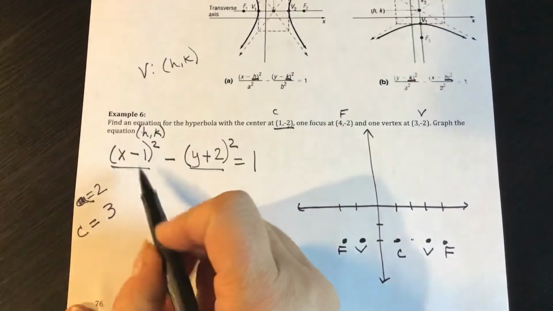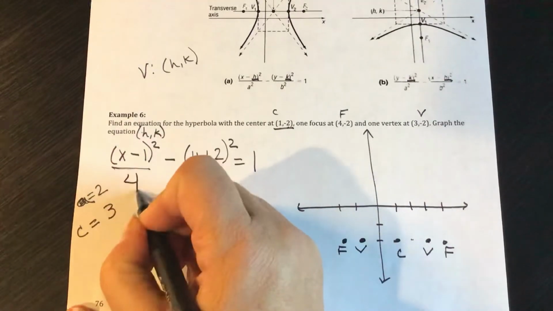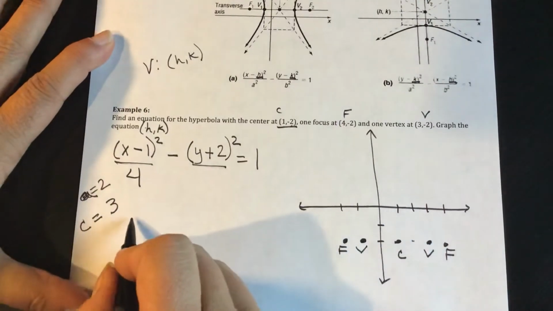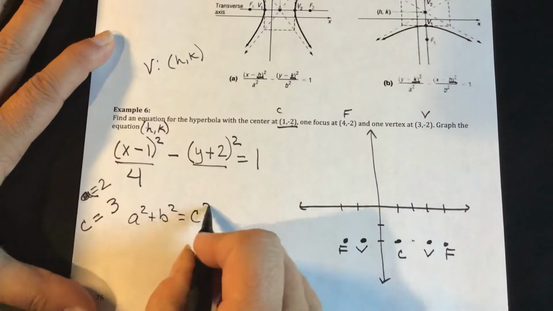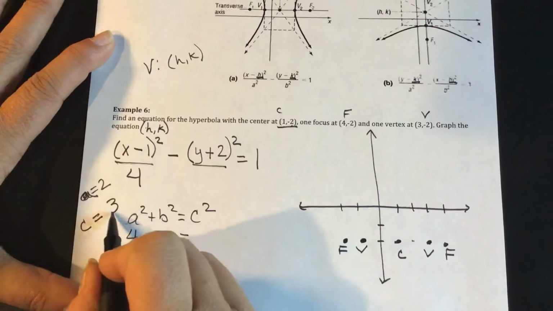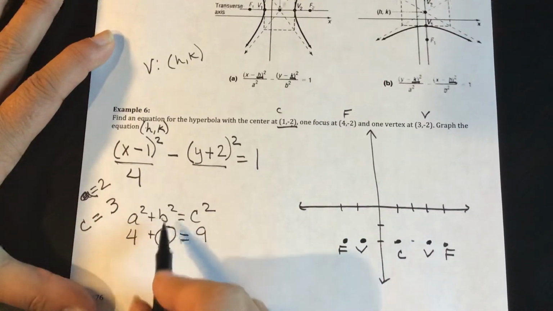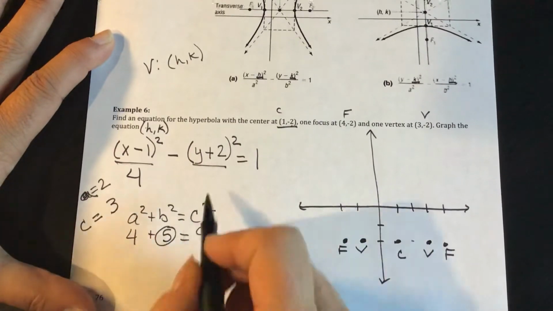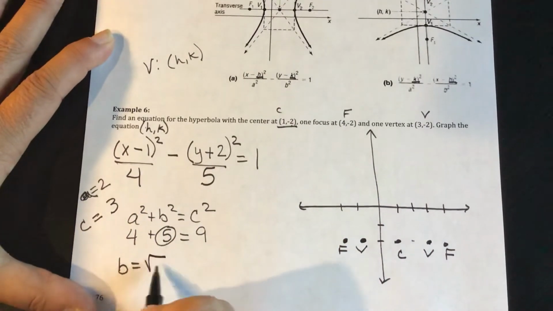So I know that under the x term in the equation, I'm going to have a squared, so that's going to be 4. And to find out what b squared is, I'm going to use the formula a squared plus b squared equals c squared. A squared I know is 4. C squared is going to be 3 squared, which is 9. So this number in here for b squared is going to be 5. So b squared is 5. That means b is the square root of 5.